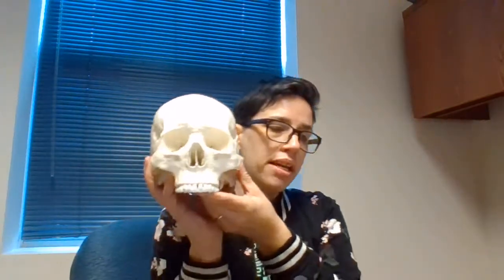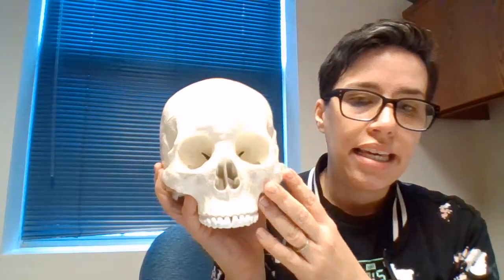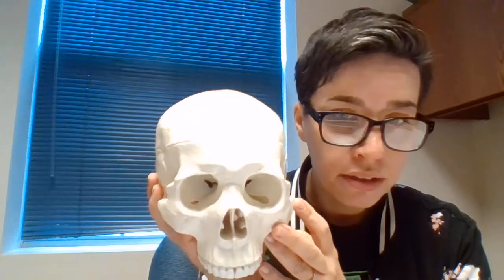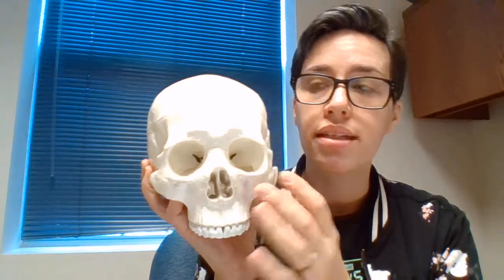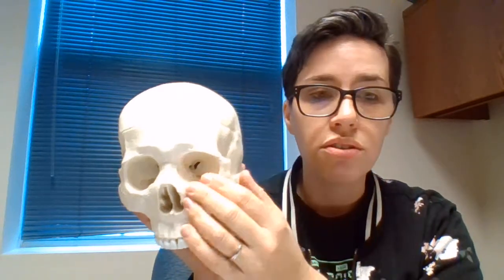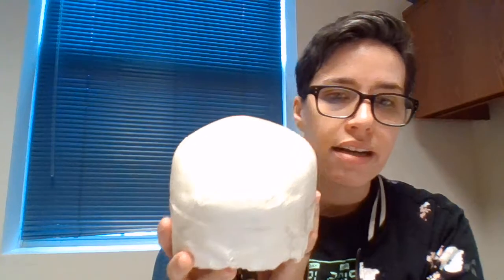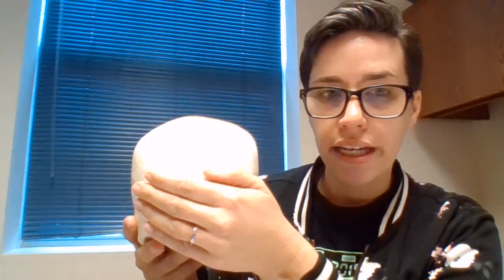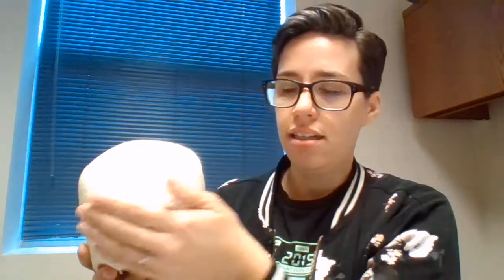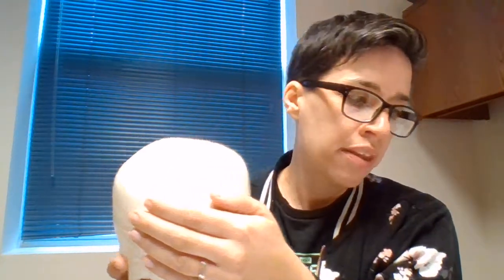So the next bone that we're going to go over is the occipital bone. The occipital bone is going to be on the posterior aspect of the skull. So I'm just going to turn it around. Here we go. We're turned around now. Here's the back. So this is the occipital bone right here. So it's the back of your head. It's the back of your skull right here.